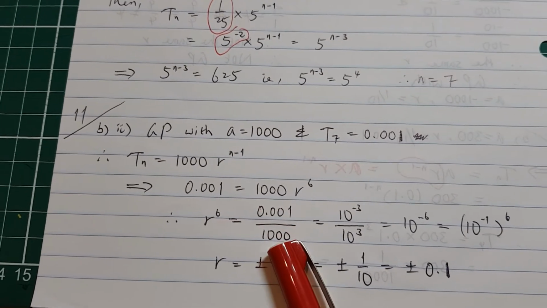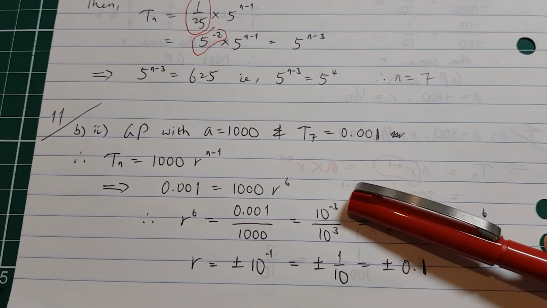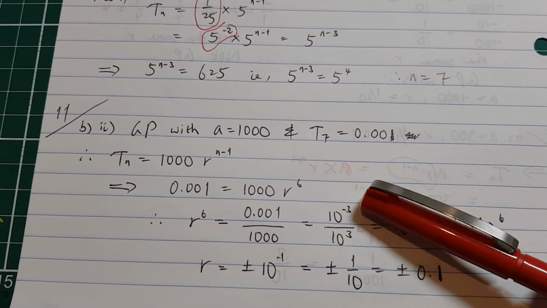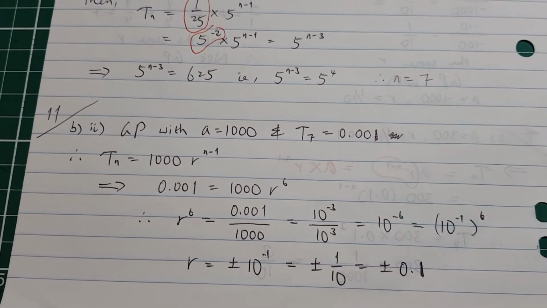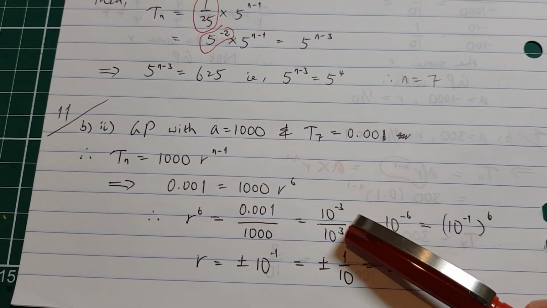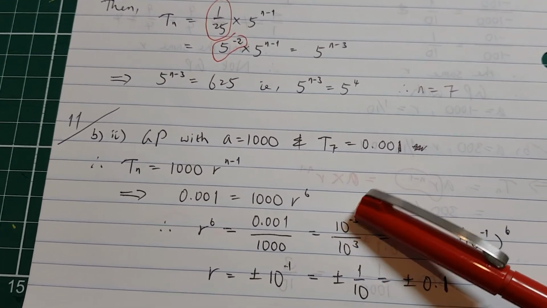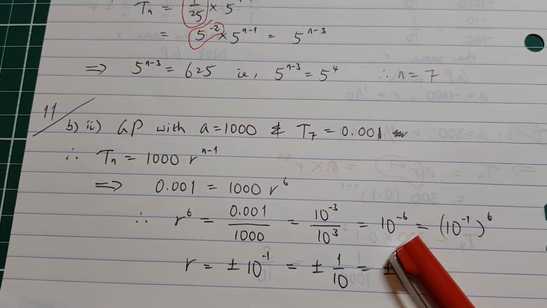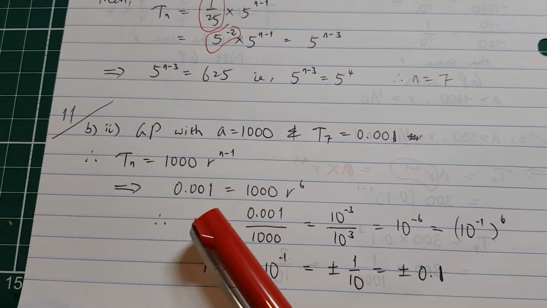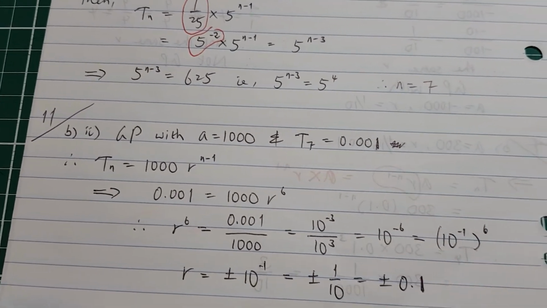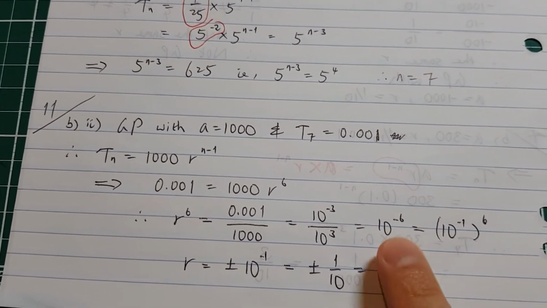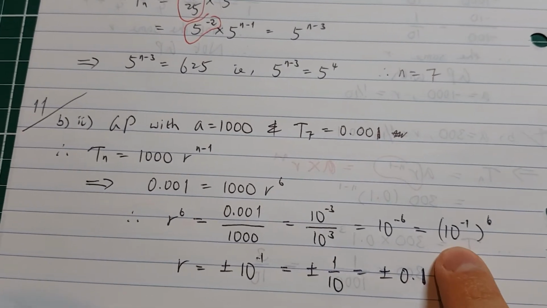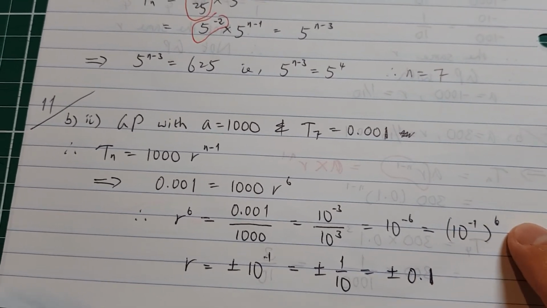Okay, express everything in terms of 10, so that's 10 to the negative 3 and 10 cubed, using one of the index laws, the first one, whatever deals with the division, and with the indices you subtract. So that's that one. Okay, all right, so it's r to the 6th. So you have to make somehow that in terms of something to the power of 6. Well, that's this, all right, and 10 to the negative 1, and outside 6.